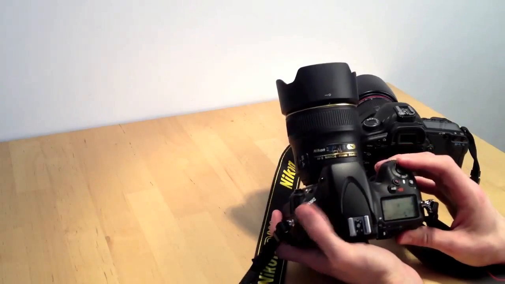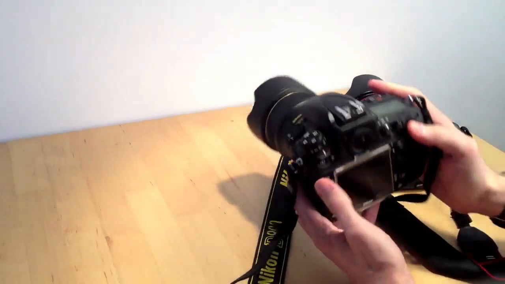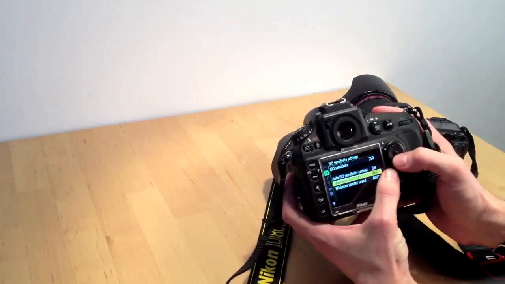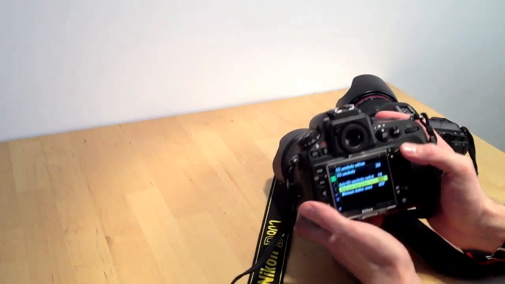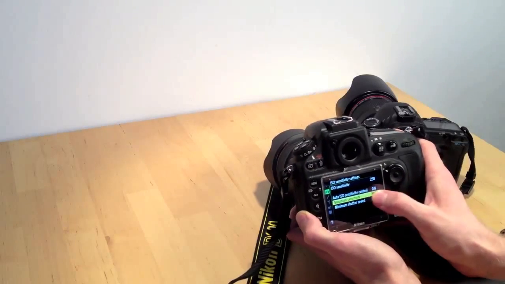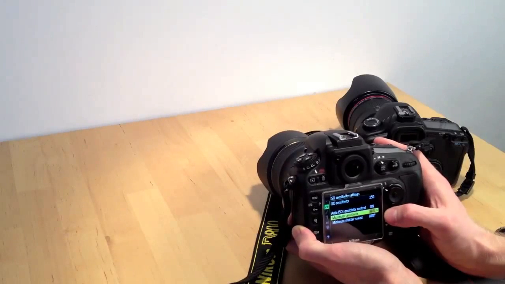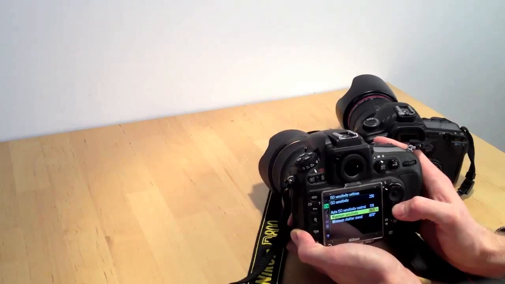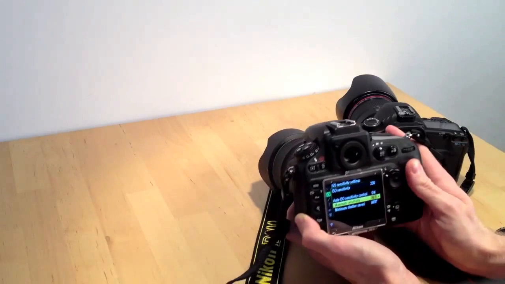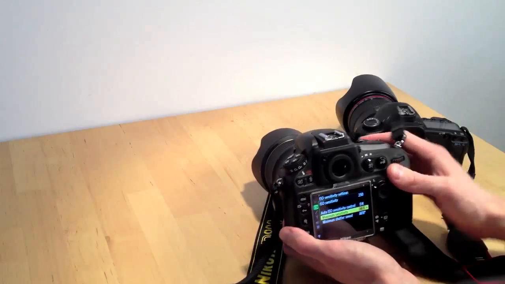So all in all, Auto ISO lets you just forget about ISO. What I did, I set my max Auto ISO to be high 1, because it seems to be pretty usable. And within those limits, that is from ISO 100 to high 1, I can just forget about ISO. This is something you don't really have to think about. It allows you to focus your attention on something more important than technicalities in photography.